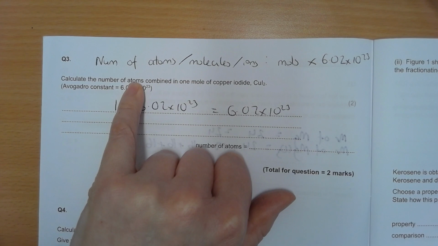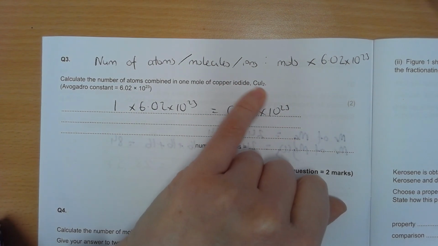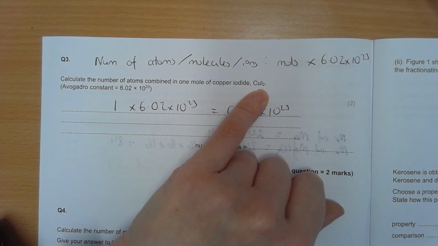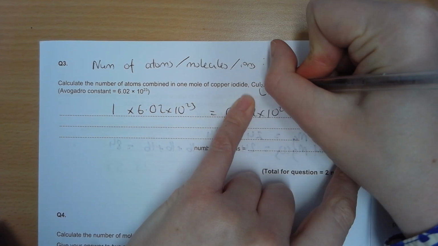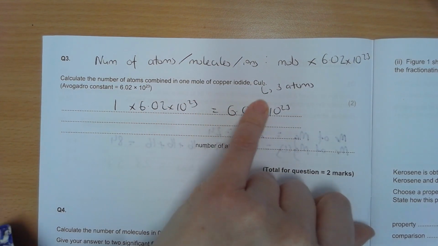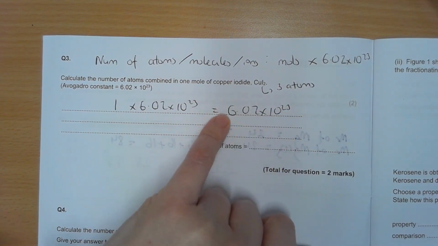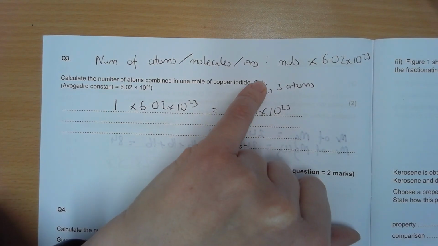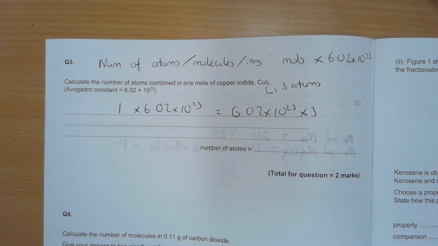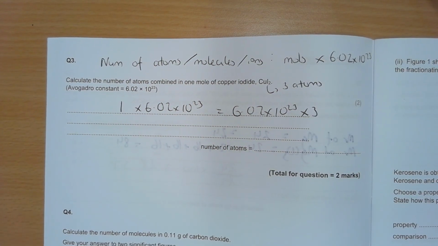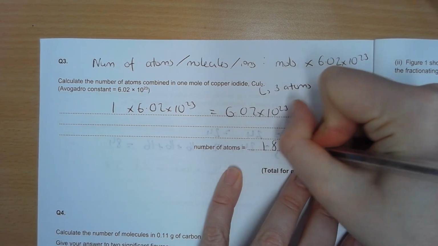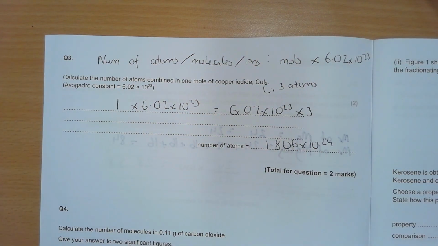But they're asking you for the number of atoms. Copper iodide is not an individual atom. In copper iodide, I've got 3 atoms. I've got 1 copper and I've got 2 iodines. So I know how many copper iodides I have. I've got this number of copper iodides, but in each copper iodide, I've got 3 atoms. So I'm gonna have to times that by 3. So 6.02 times 10 to the 23 times 3, and you get 1.806 by 10 to the 24.